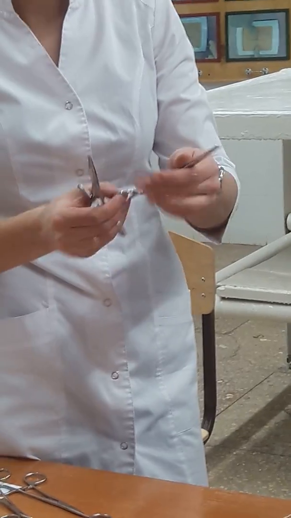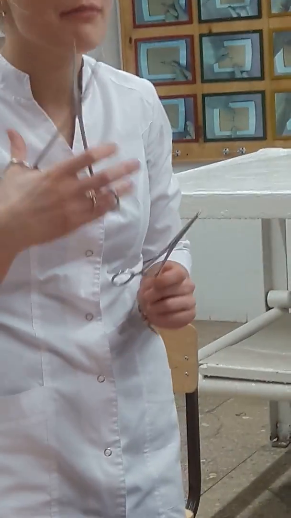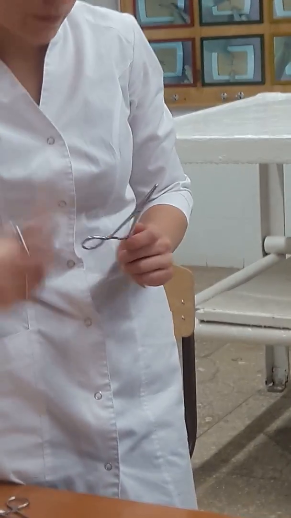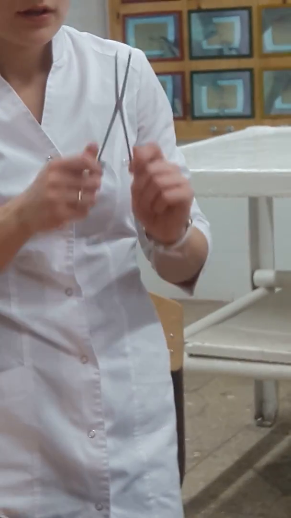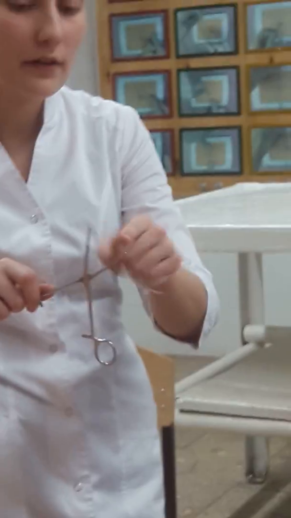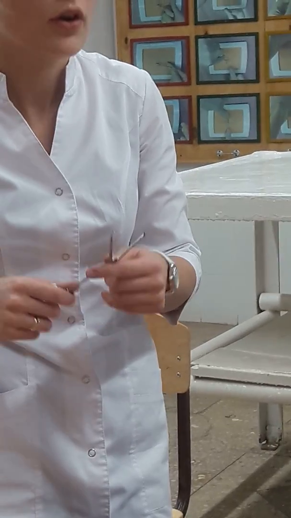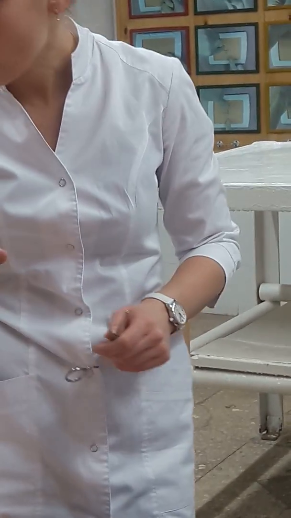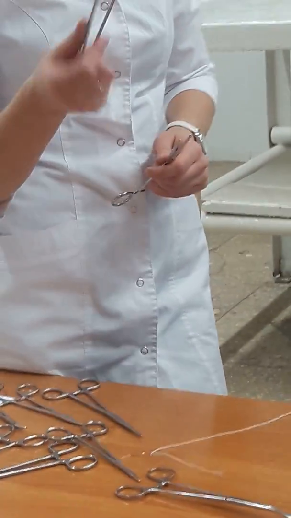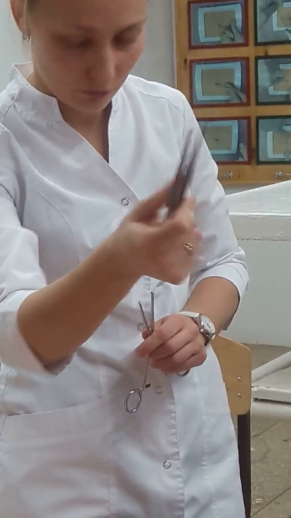It's the traumatic variant, and this is the non-traumatic variant. So, you need to remember, instruments with the tooth are always called Kocher. So we also have forceps that are also called Kocher because they also have a tooth.